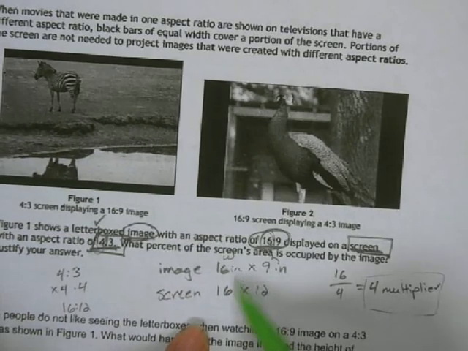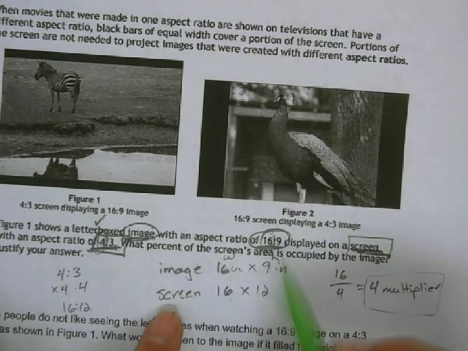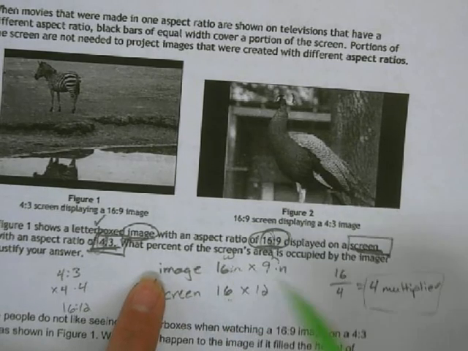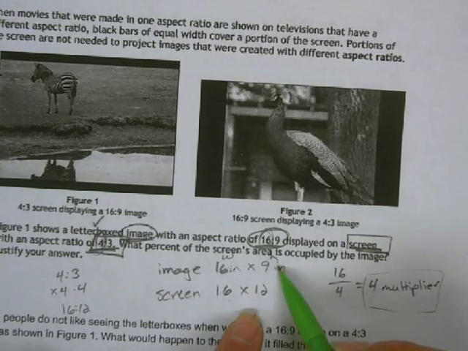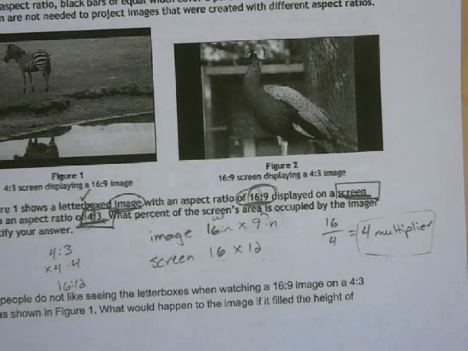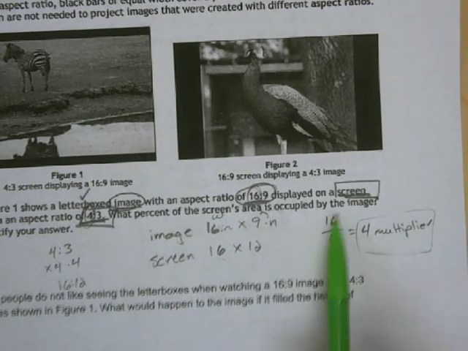Okay, so here, when you look at the numbers, the entire width is being filled. They're exactly the same, so the whole screen is being filled with the entire image, right, 16 and 16. But here, I'm not using the entire height. I'm only using 9 out of the total 12 inches. So then, the very last part is what percent of the screen's area is occupied by the image.